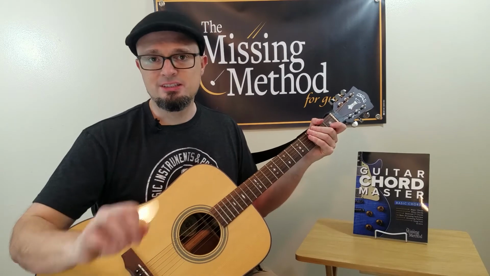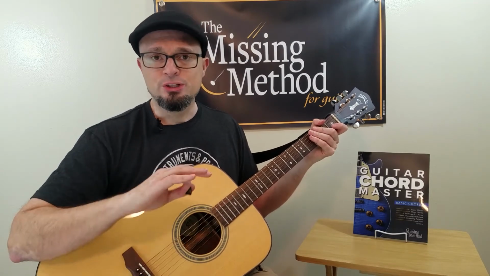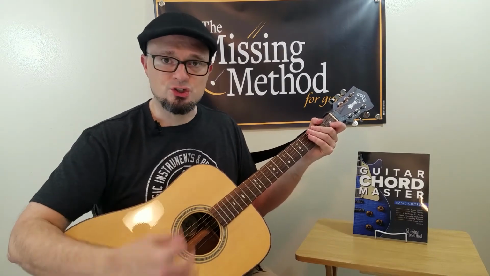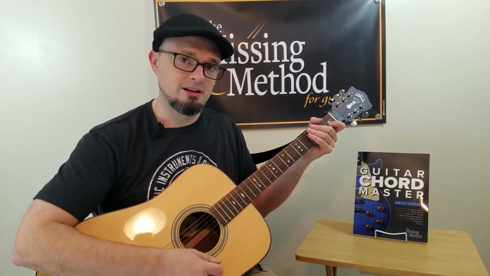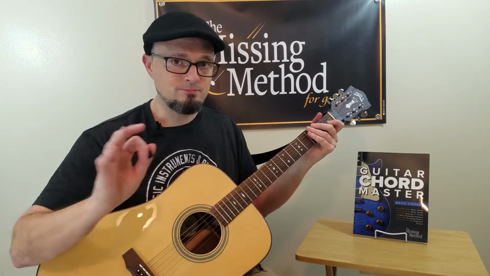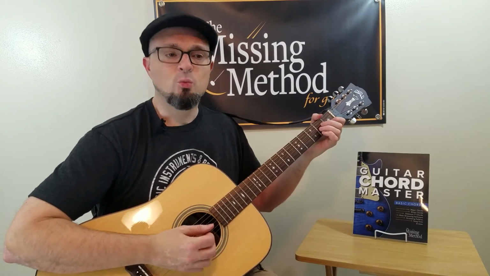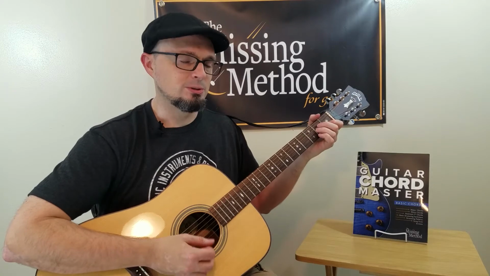Then when we get to the C chords at the end of the intro, we don't do that percussive strum anymore. You just strum it through as 8th notes, or down, up, down, up, down, up, down, up. Here's the whole intro one more time. 1, 2, 3, 4.